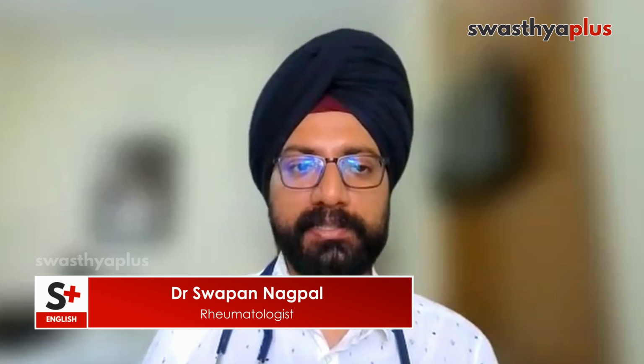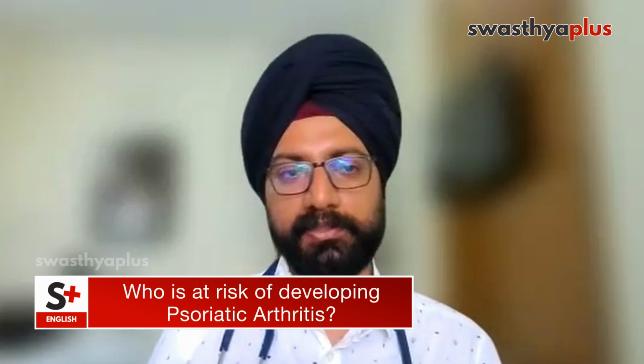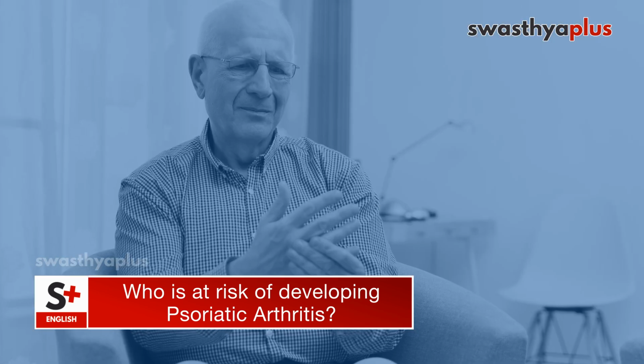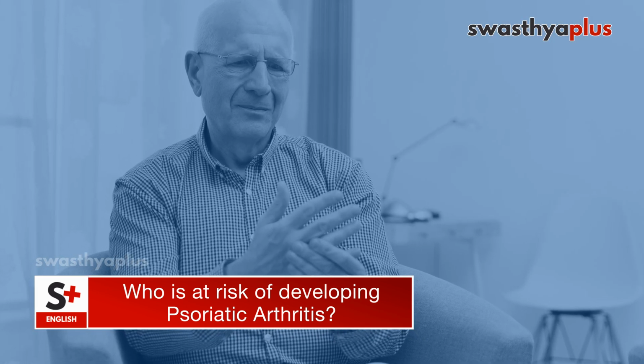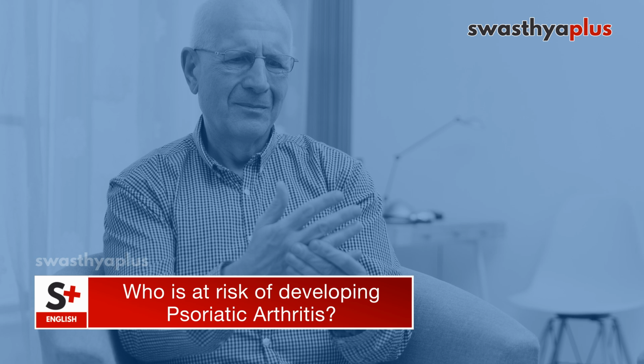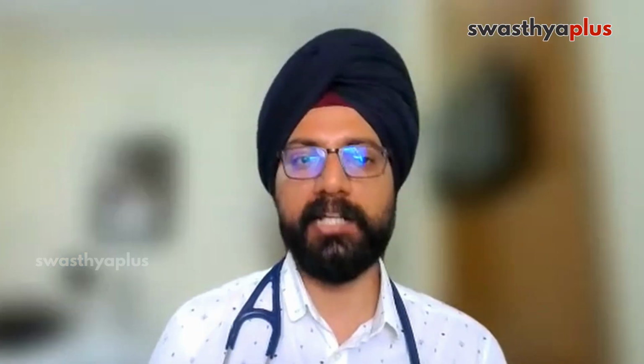Psoriatic arthritis, again, is an autoimmune disease. So there is no specific cause for psoriatic arthritis. Psoriatic arthritis is most commonly seen in males more than females. Although there are some studies which say there is no gender difference, in practice we see it more in males. And the age group is generally young to middle age, not very old people, but around 30 to 50 is the age group of psoriatic arthritis.